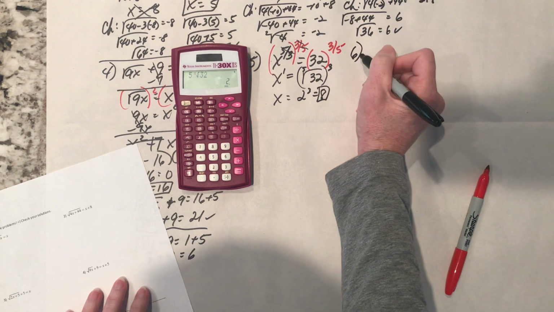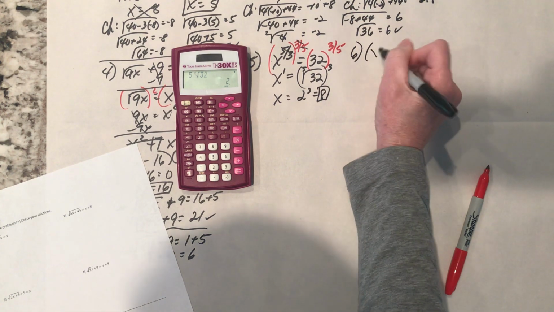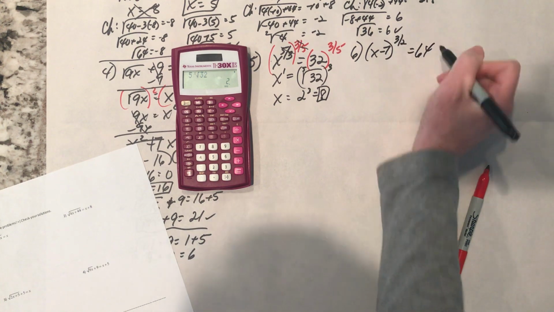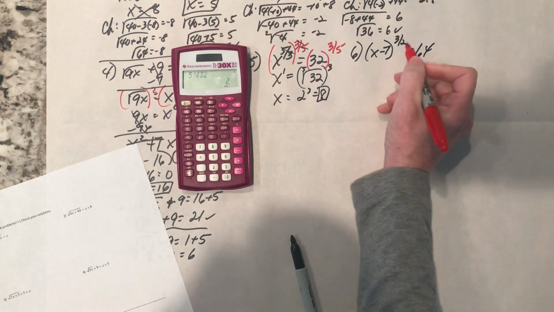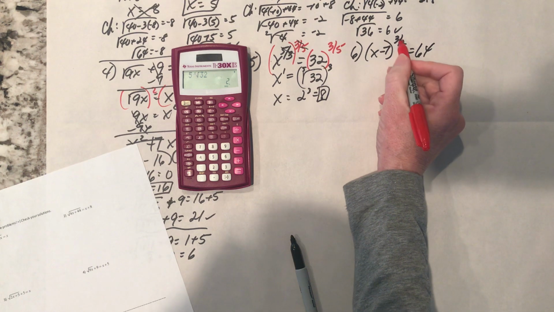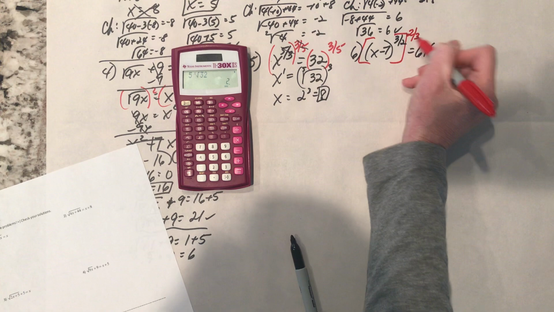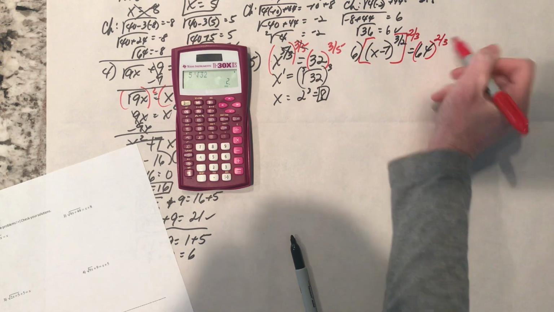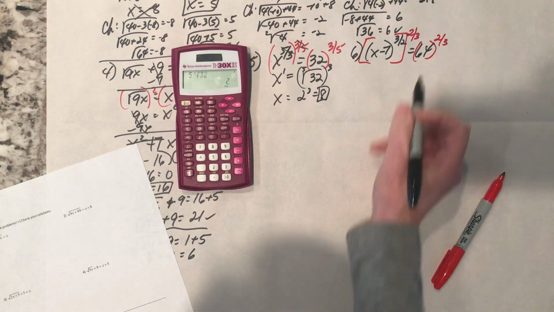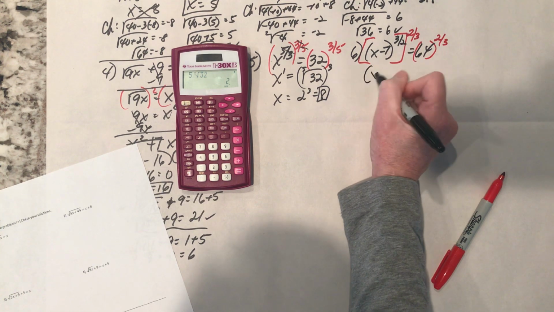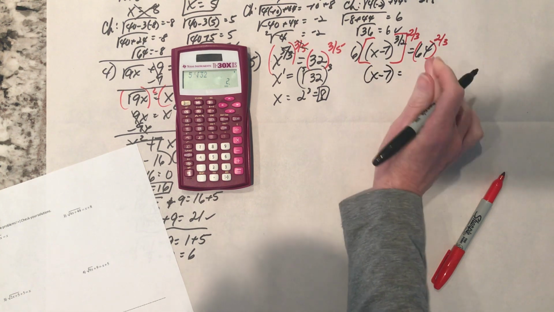Number 6. We've got x minus 7 raised to the 3/2 power equals 64. Again, we want to get that exponent to be a 1. So we're going to raise it to the 2/3 power. Whatever we do to one side, we have to do to both sides. 3 over 2 times 2 over 3 becomes a 1. So we get x minus 7.